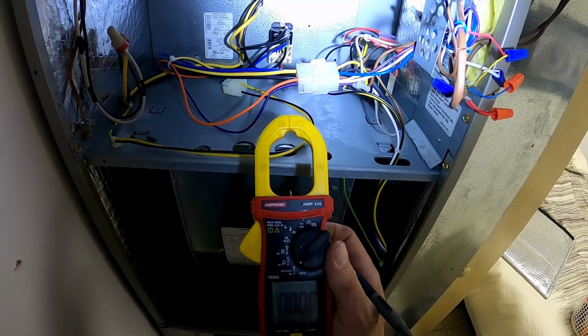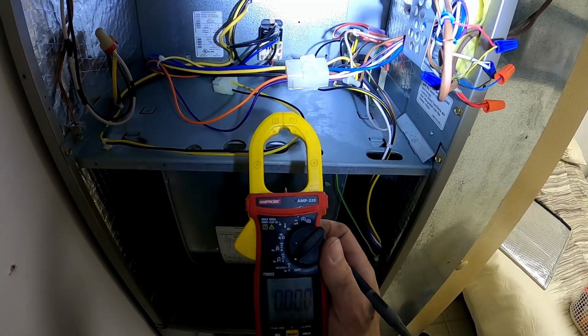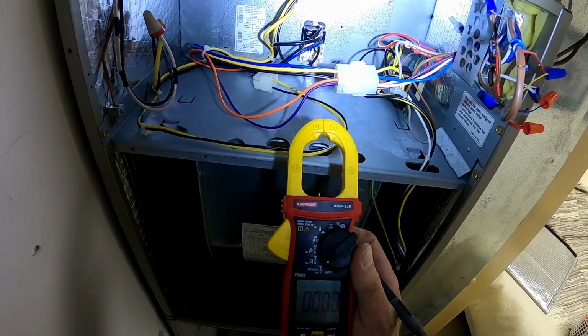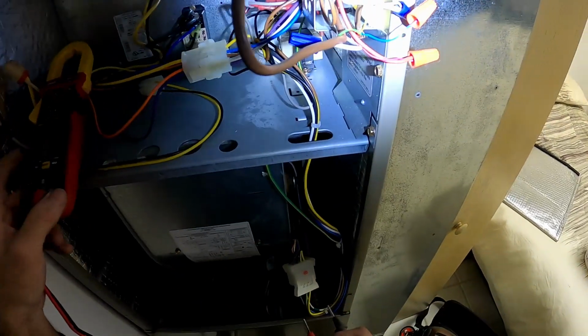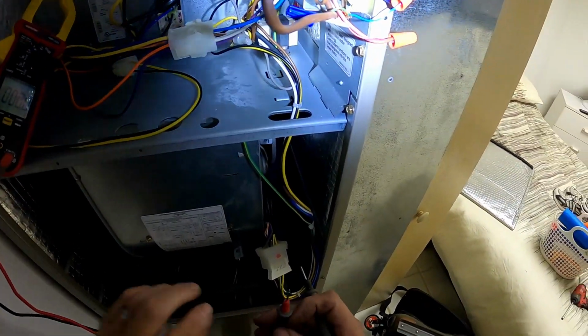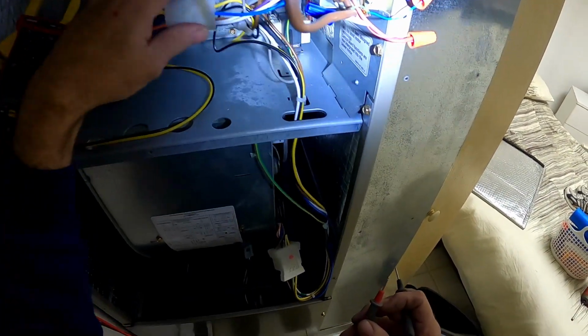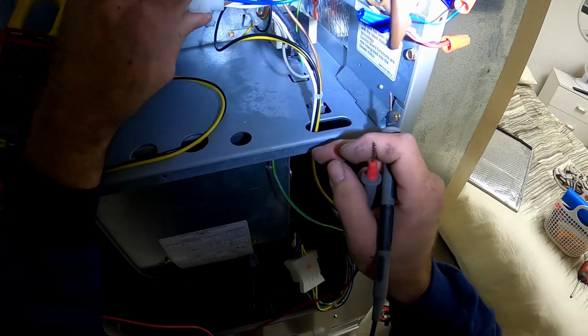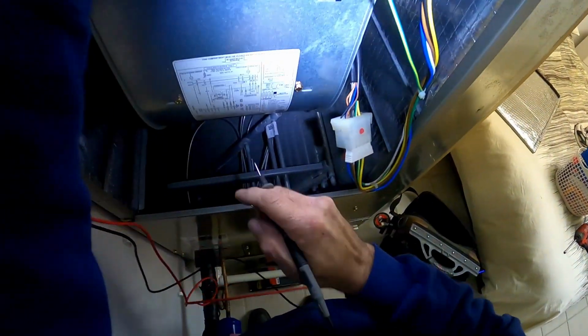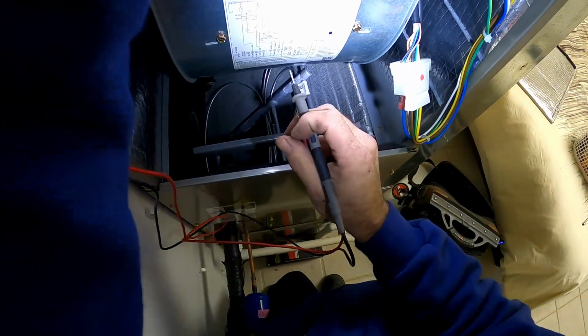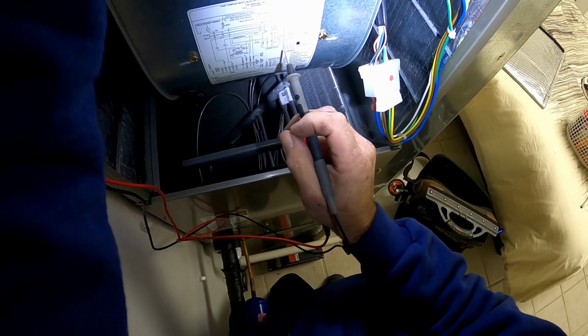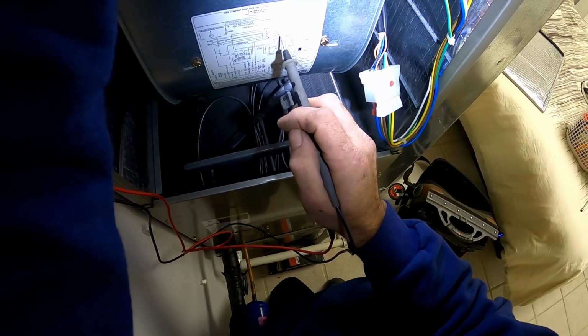So I got power there. That should be ramping up. Or that should be on. And it's not. And then, what's my power? What's my power to the motor? Thermostat.